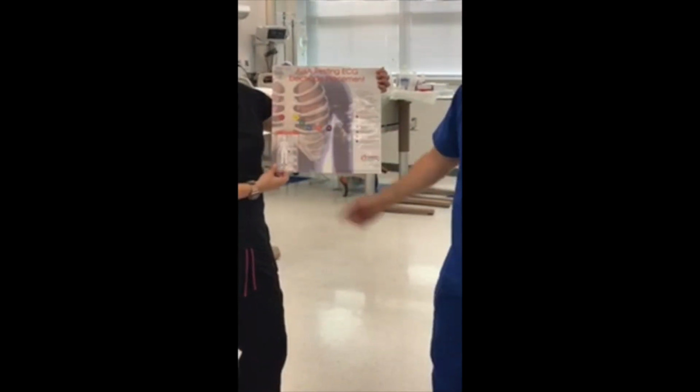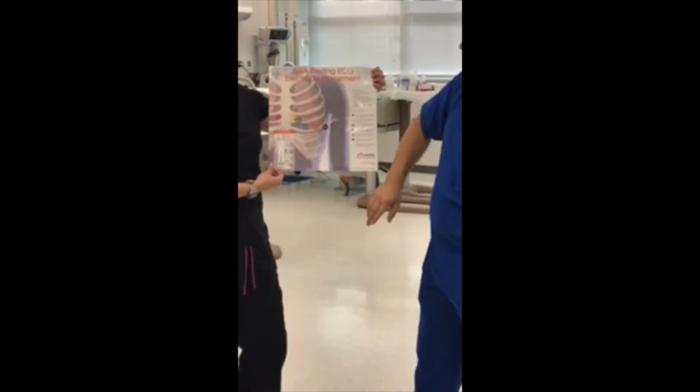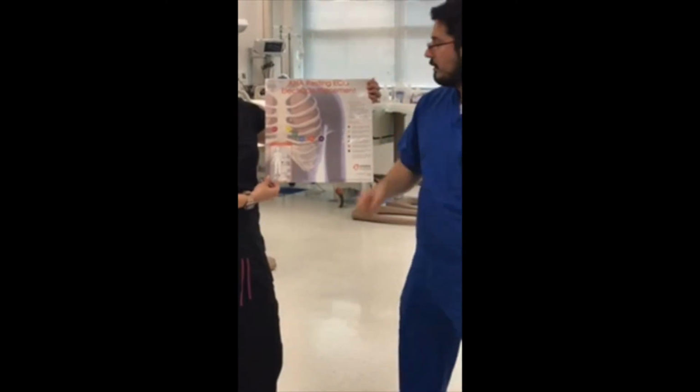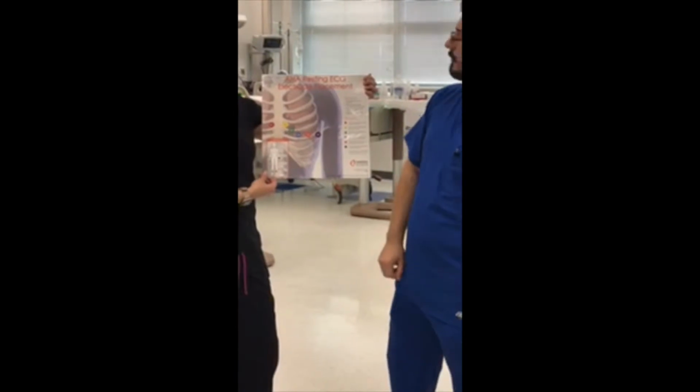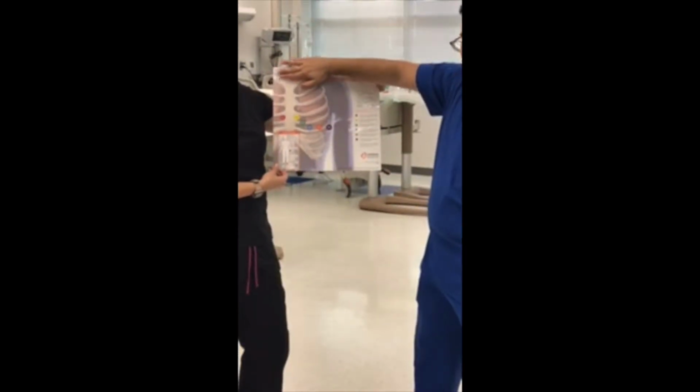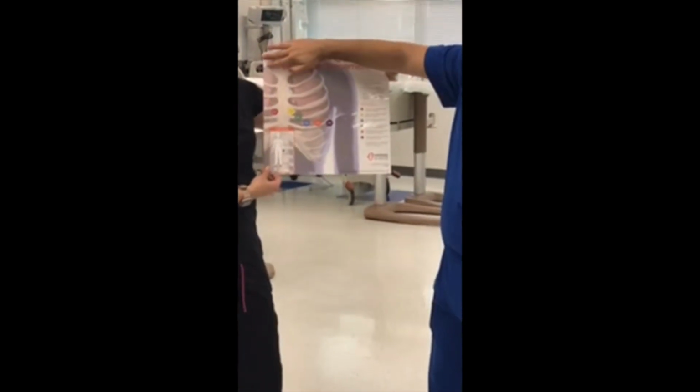So V1 is on the right side of the sternum, and it is down on the fourth intercostal space. It is important to be able to palpate your intercostal spaces by the ribs.